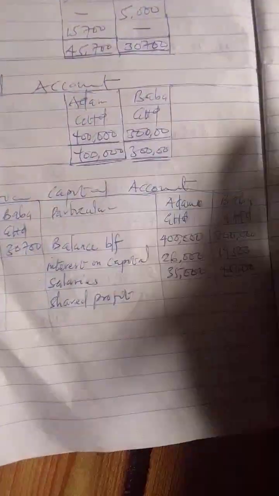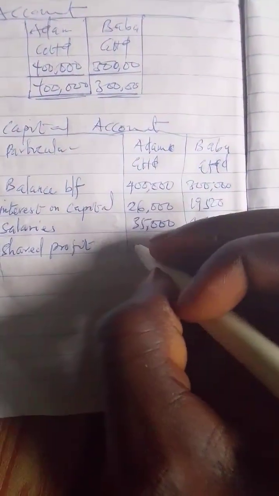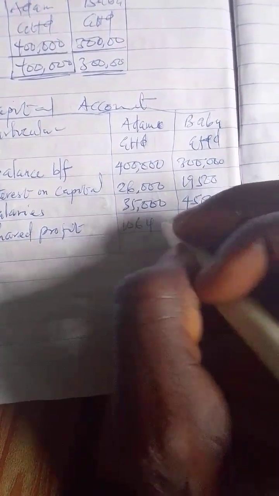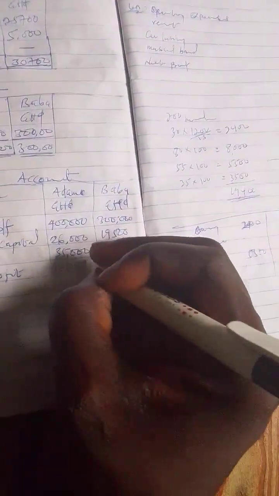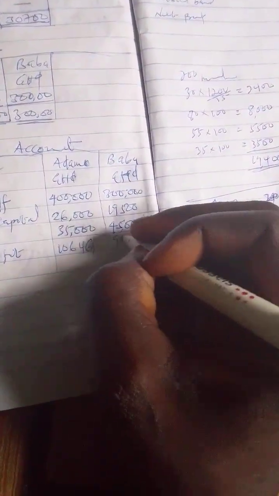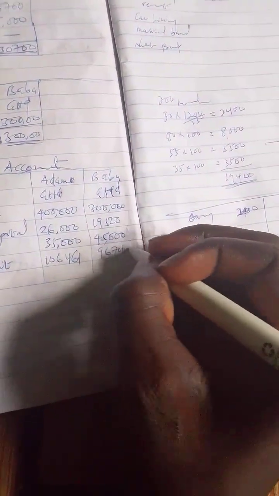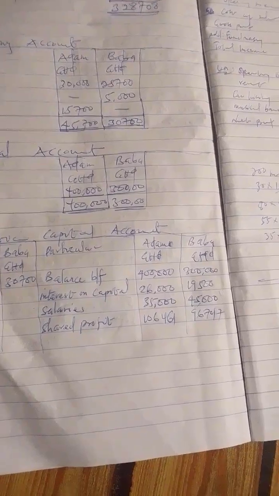So we introduce them here. Check it out again: 106,461 and 96,747. These are the items that are going to be introduced here.